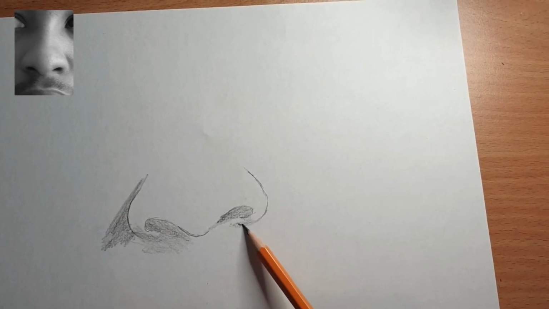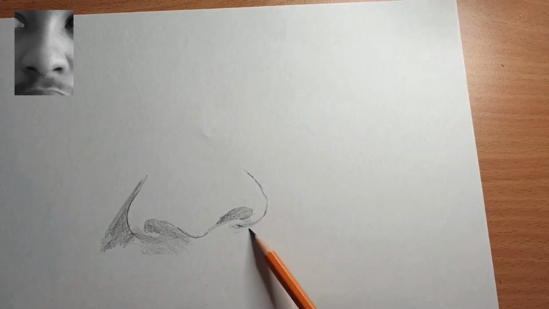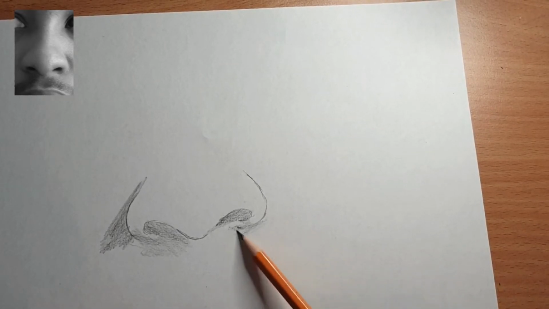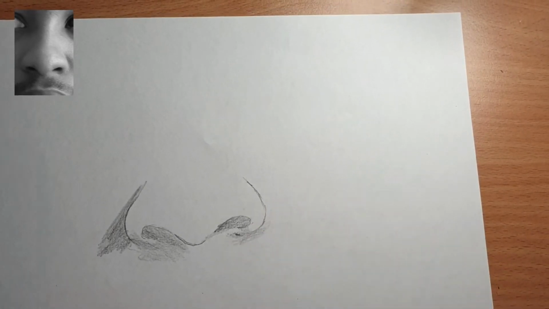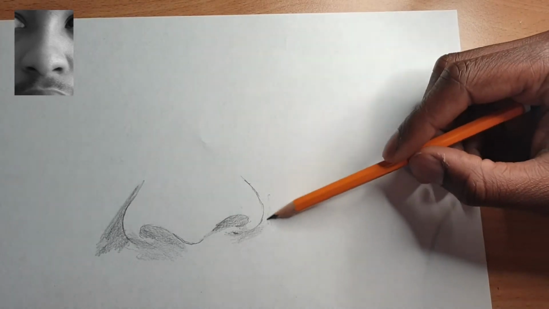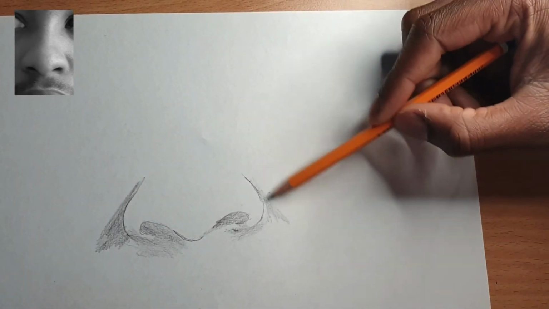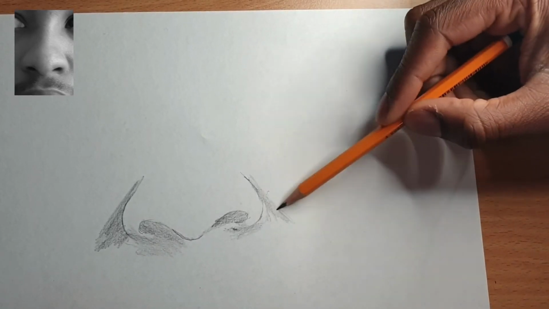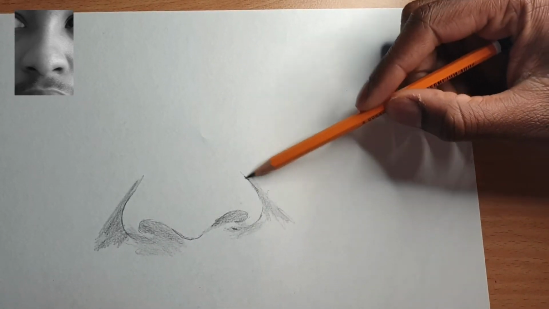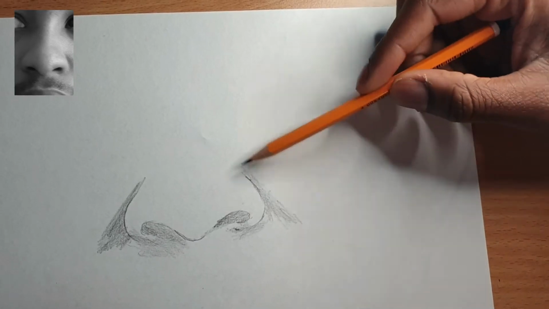Okay, so just keep drawing and adding this tone. Remember, we're just doing a sort of general lightish, almost mid-tone. We don't want to go too much into detail yet. We're not showing the variations in tone yet. All we need is what's light and what's got tone.